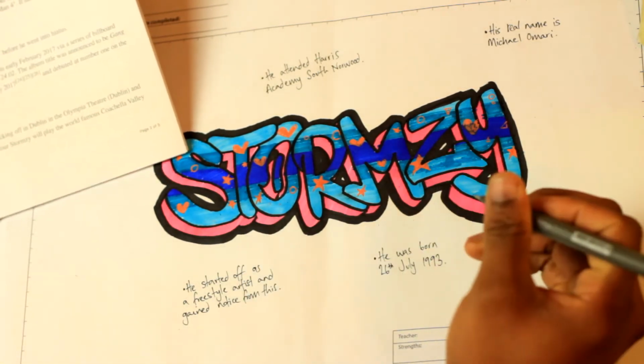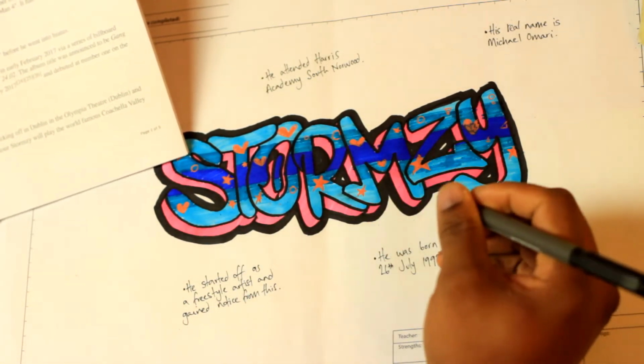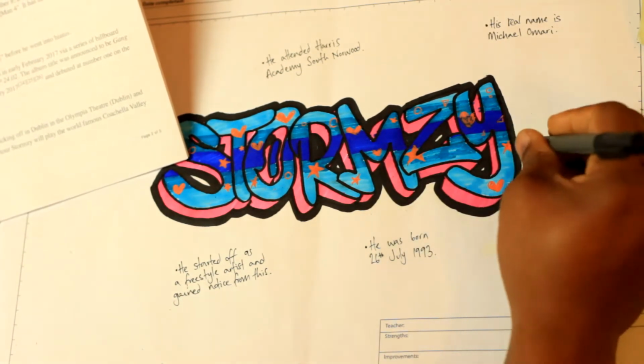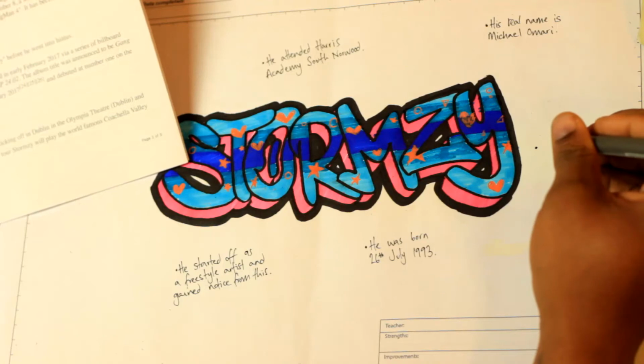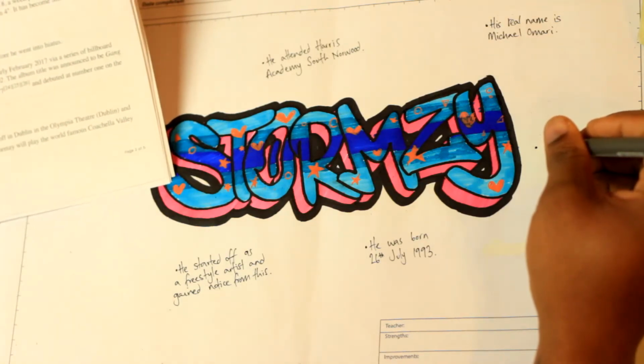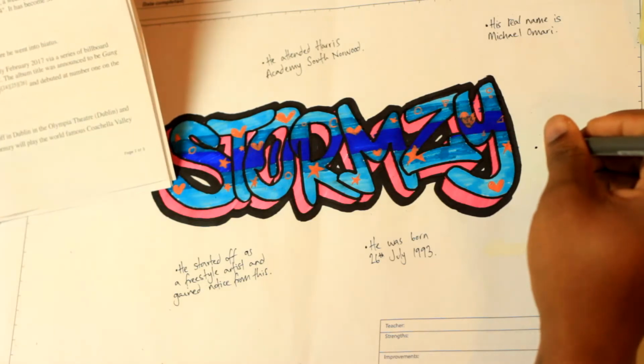Then what we're doing is making sure that we're also getting information about their career path. Another noticeable fact on here is that he performed during heavyweight boxer Anthony Joshua's fight against Dylan White.